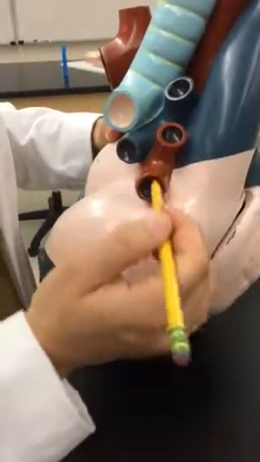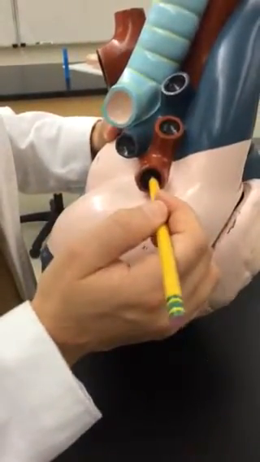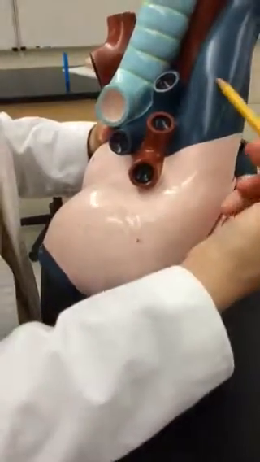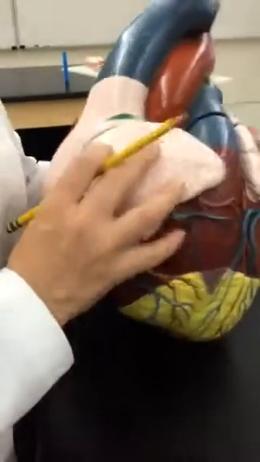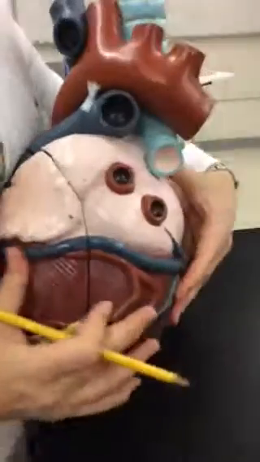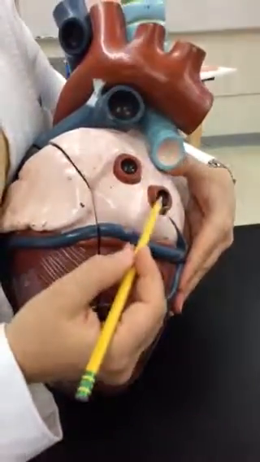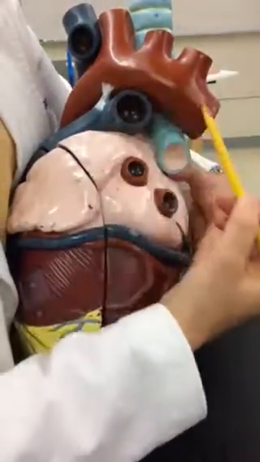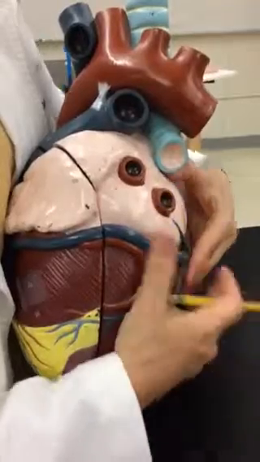This is right pulmonary veins. How do you know that it's right? Because it's right next to the superior vena cava, which always goes to the right atrium. And on this side is the left pulmonary veins, and that's where the aorta arches to. So that's how you remember that's the left.